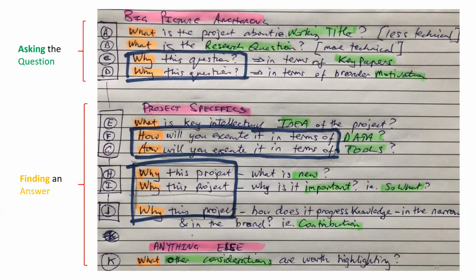F and G are 2 how questions. And in fact, they have a very common basis. They are asking, how will you execute it? That is the project, the research project. How will you execute it in terms of, for item F, the data? And item G, how will you execute the project in terms of tools? Okay, this package of 3 are the basic building blocks of the project specifics around your research.